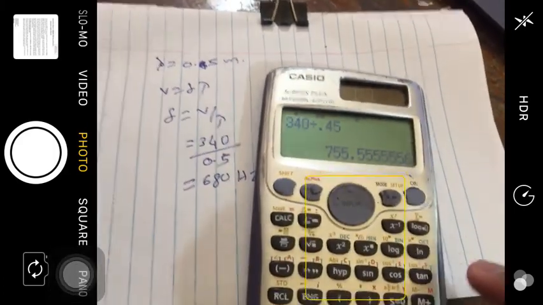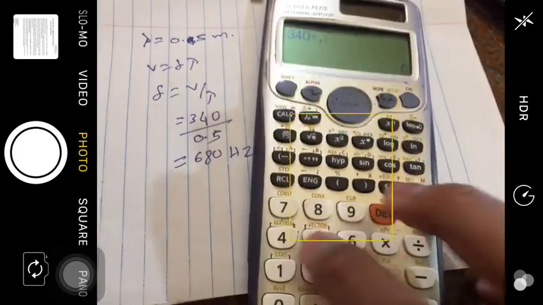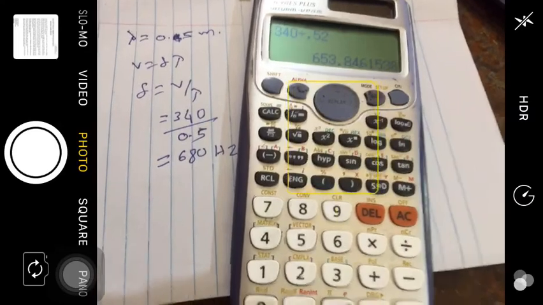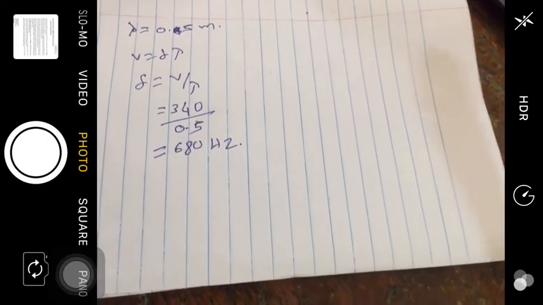If you use the value 0.52 for the wavelength, then 340 divided by 0.52 would give 650 hertz. So in the answers given, still 680 is the closest.